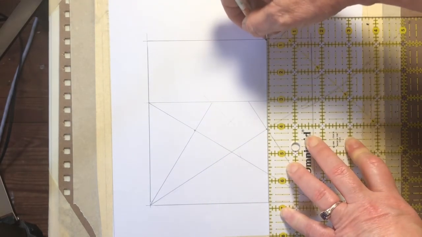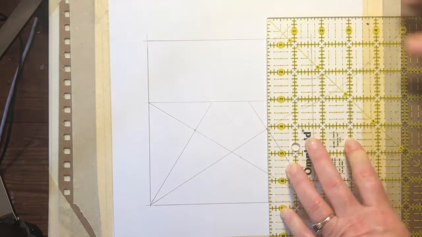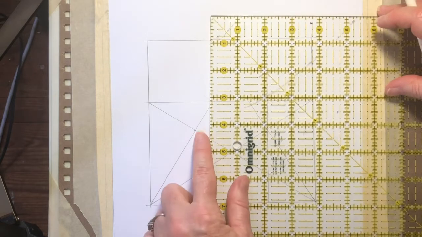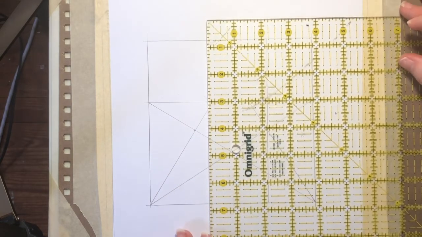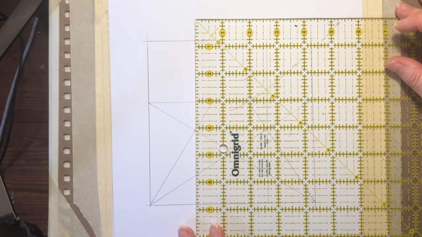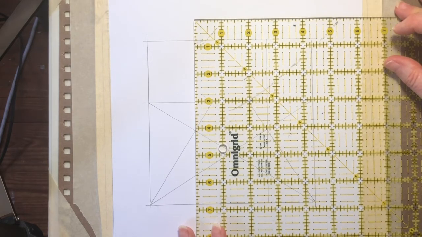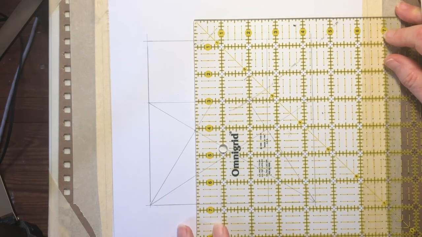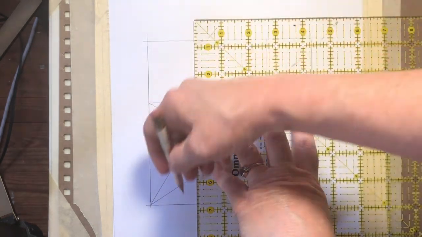Drawing my vertical. I just have to slide over and draw the left vertical through that point. Draw your vertical through that point.